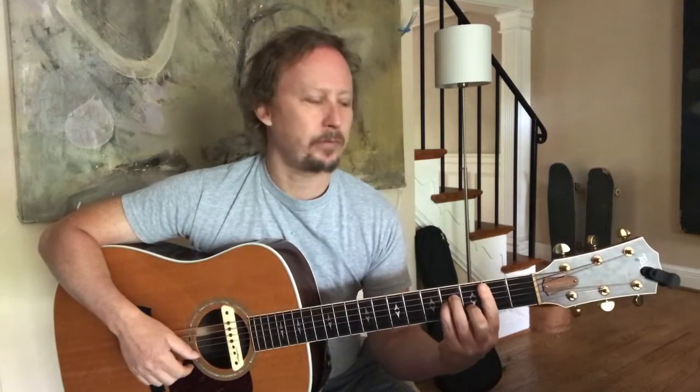For the G, so in the key of G, you have G major, which is the 1 chord. A minor is the 2 chord. B minor is the 3 chord. C is the 4. D is the 5 chord. E minor is the 6 chord. And F sharp in the key of G, F sharp diminished would be the next chord, but we're going to substitute that with an F chord if you want. And then back to G.